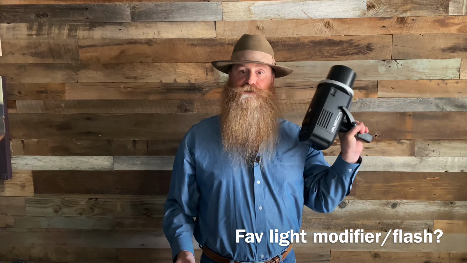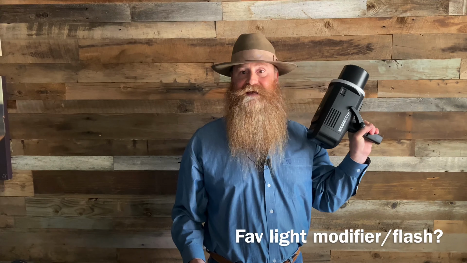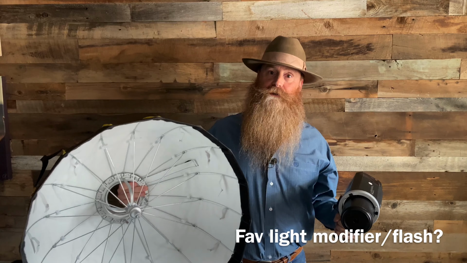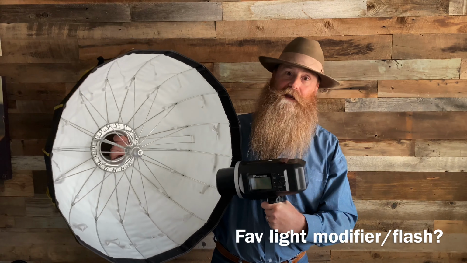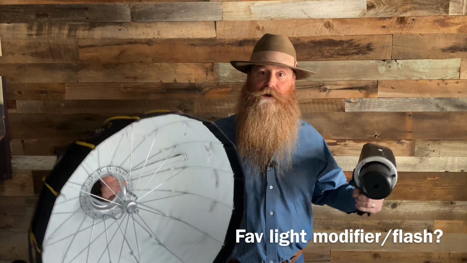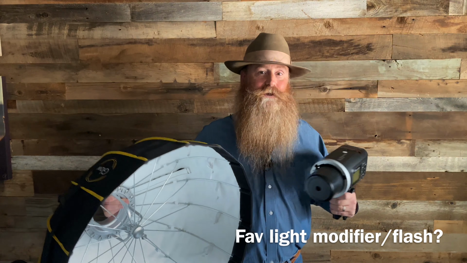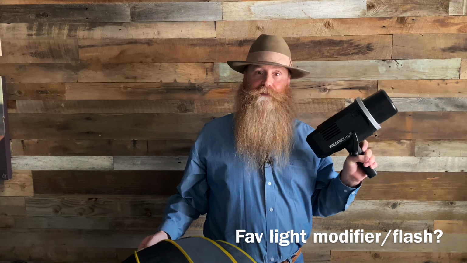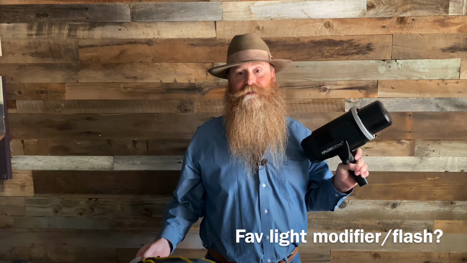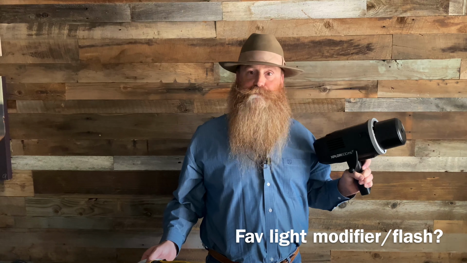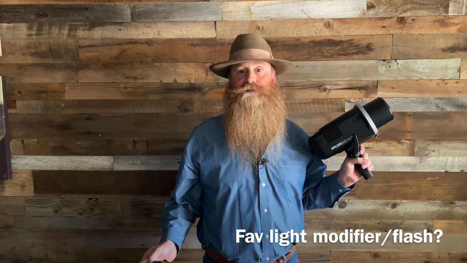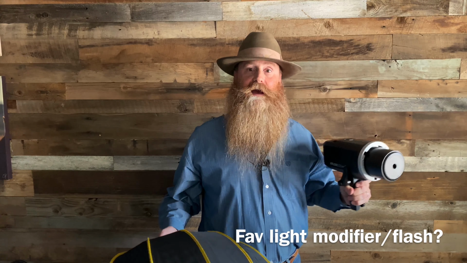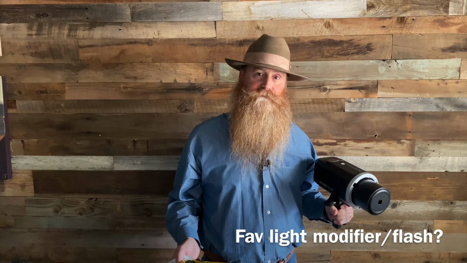So this is the Explorer 600 TTL high-speed sync light. I matched that up with this 25-inch beauty dish, and you can see that it has the white inside, to make a creamier transition between the highlights and the shadows on the face. This guy is significantly heavier than that speed light. In fact, as far as power goes, this is probably equivalent to 7 of those speed lights. I can be farther away at a greater aperture and still achieve the same look.